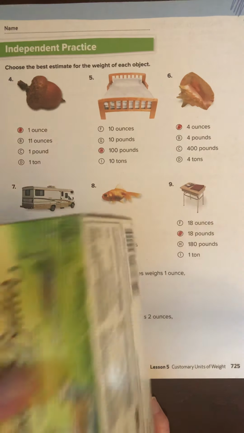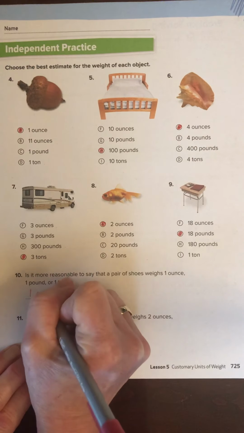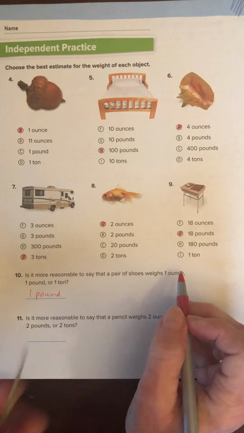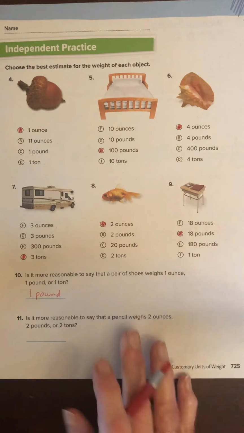Yeah, I'd say it's more 1 pound. I guess depending on the kind of shoes they are, but that's a more reasonable estimate than an ounce, because a shoe weighs more than this, and it's definitely not a ton, right?